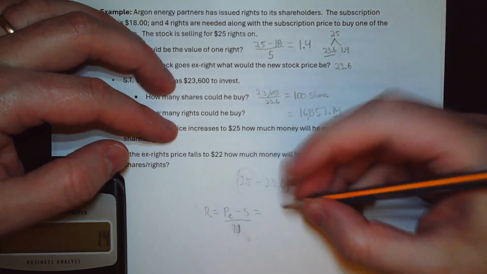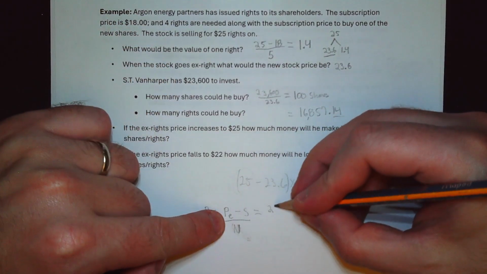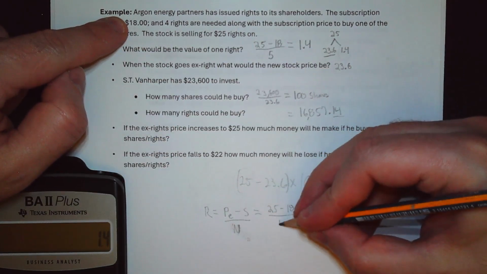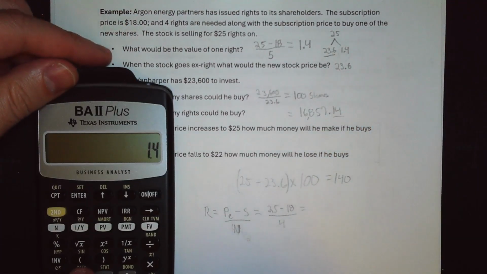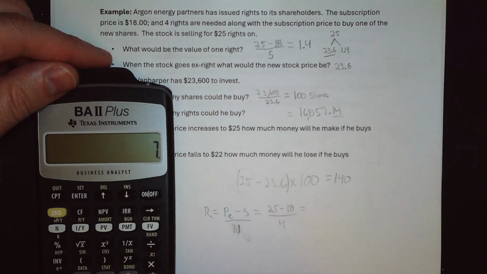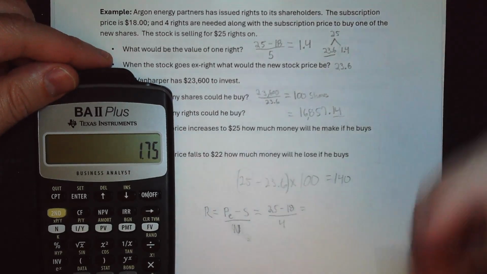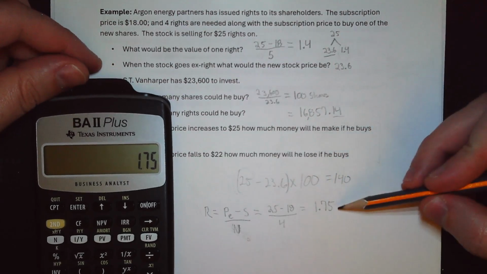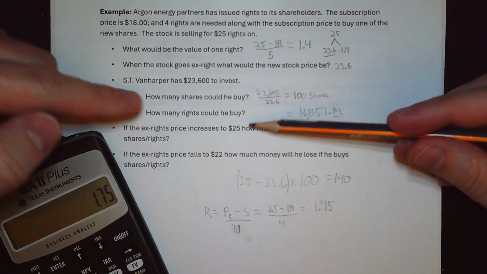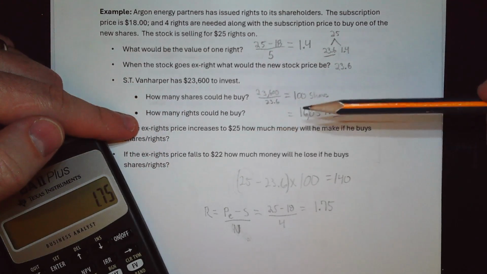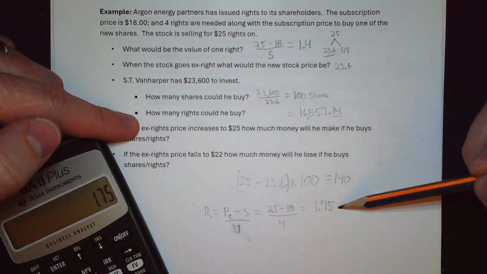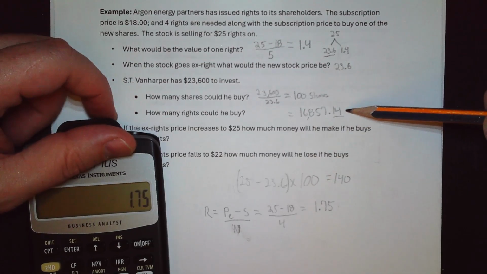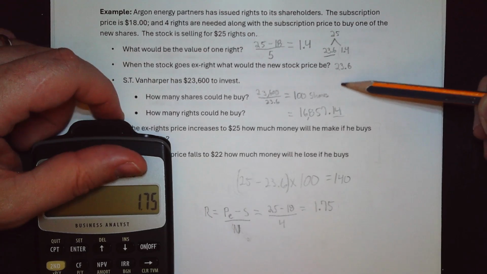The price X right is now 25, the subscription price is 18, and we divide this by 4. So that's 7 divided by 4, which gives me 1.75. The price of the shares went up by about $1.4, and the price of the right went up by 35 cents. But I was able to buy a lot more rights than I was able to buy shares.